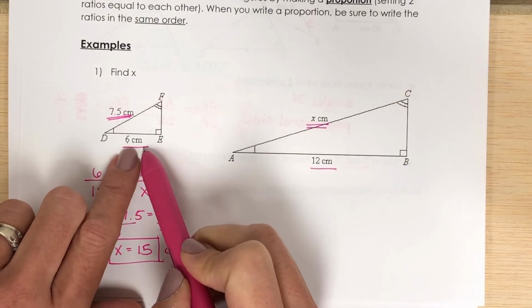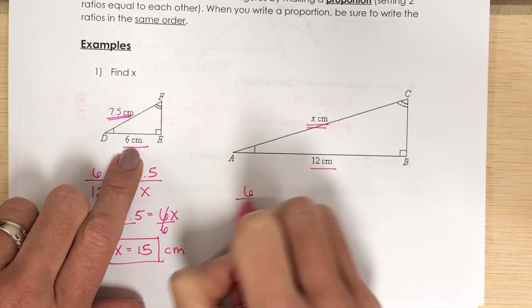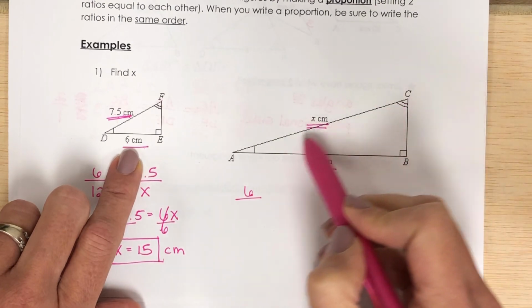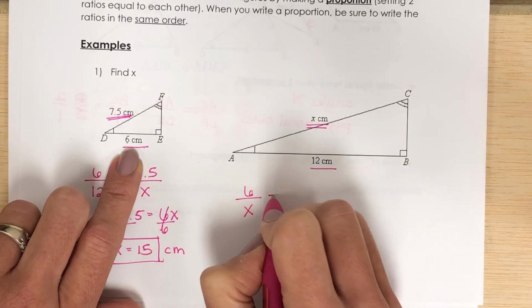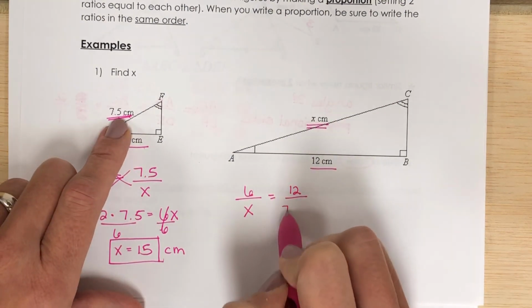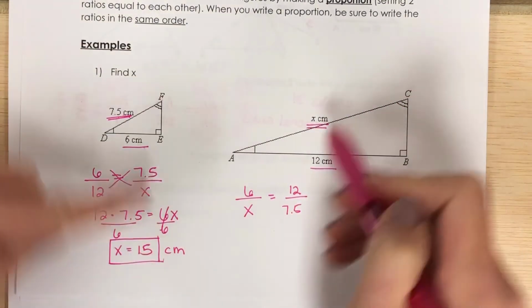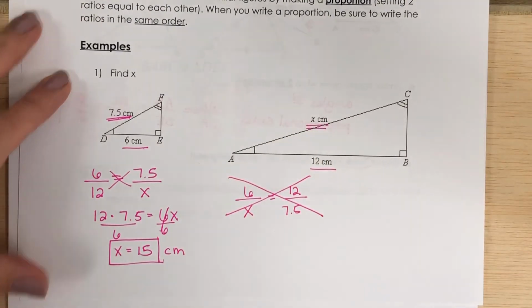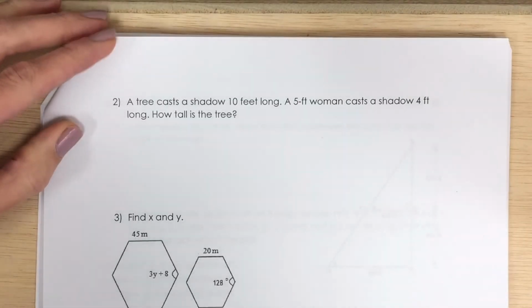It would not work if you were to mix up the order. For example, if I were to do this part over this, and then maybe do this one over here. If you're mixing up the parts, you're not going to end up with something that's correct. So make sure that your order matters.